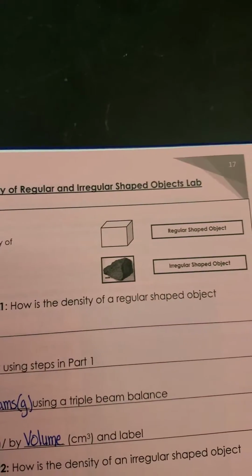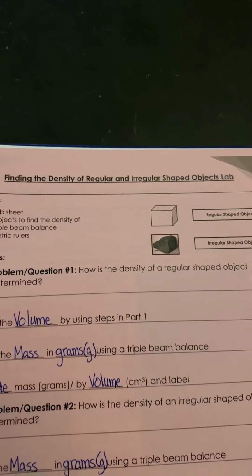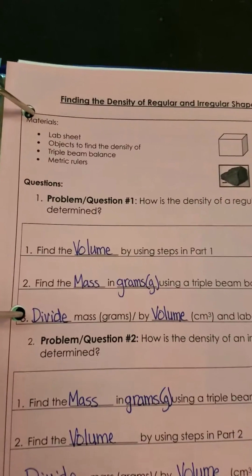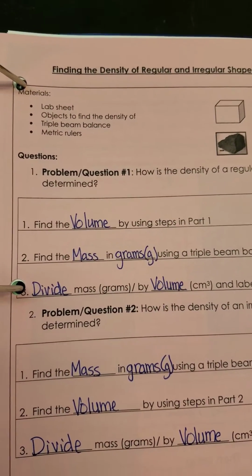Okay, so this is going to be the Finding the Density of Regular and Irregular Shaped Objects lab. So this is part 1. First, you're going to need to fill in some of your blanks.